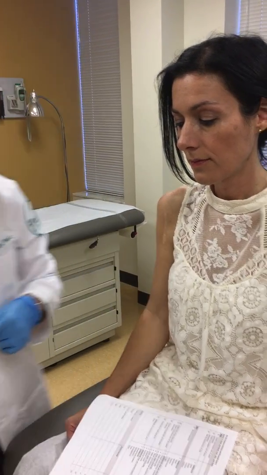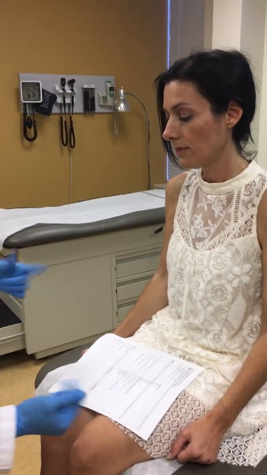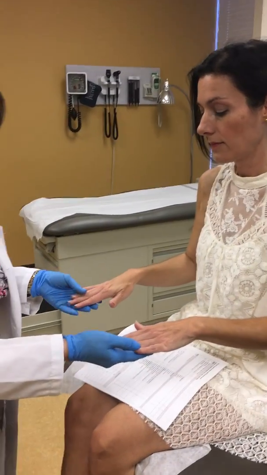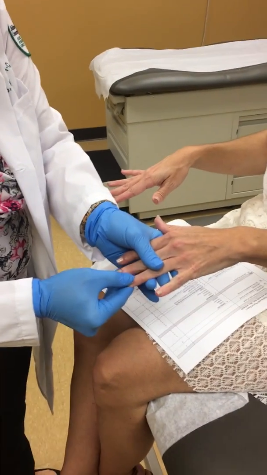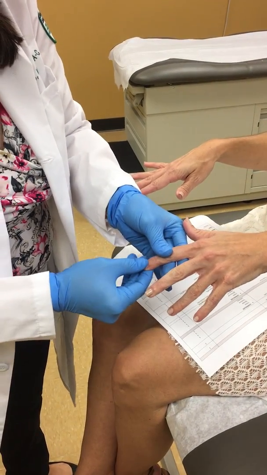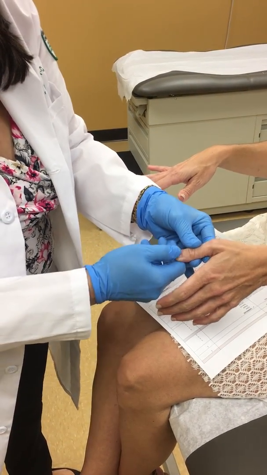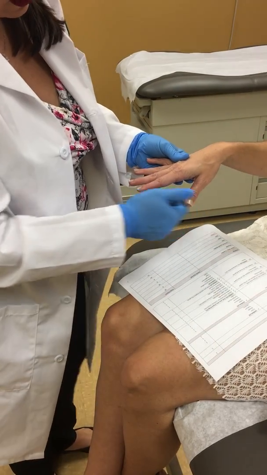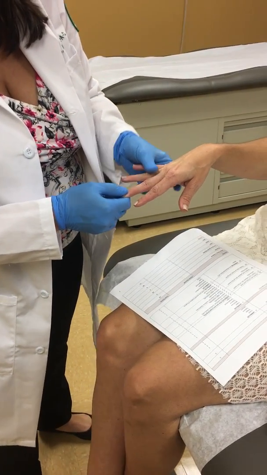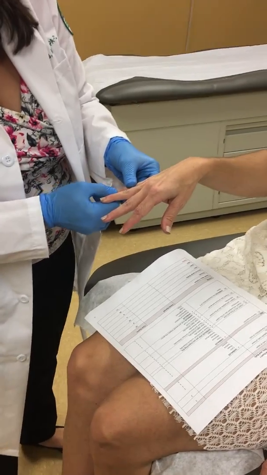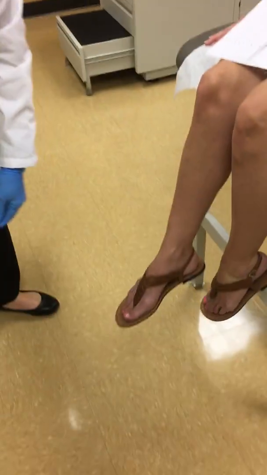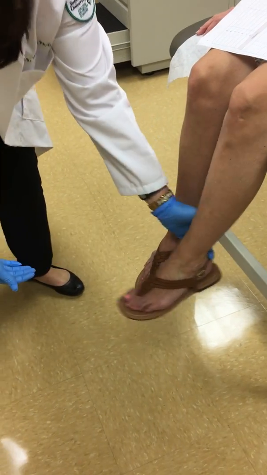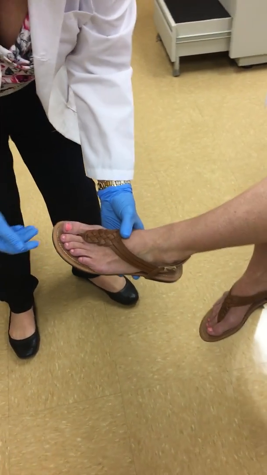Next, we're going to inspect and palpate the nails of the upper extremities. So I'm going to ask her to give me her nails, and we're going to go through and palpate each nail, just like that. Just feeling for any abnormalities, bumps, lesions. We want to hit each nail. Good. And then we're also going to do the nails of the lower extremities. So we're going to come down here and look at her pretty pink toesies. Do not come close.